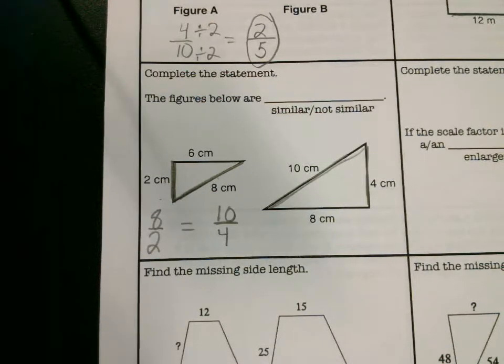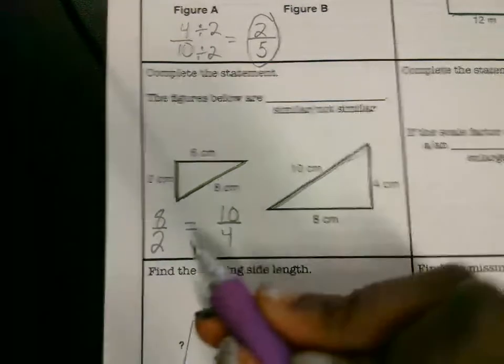Now, close your laptop, baby. Close your laptop. Now, we're going to cross multiply.